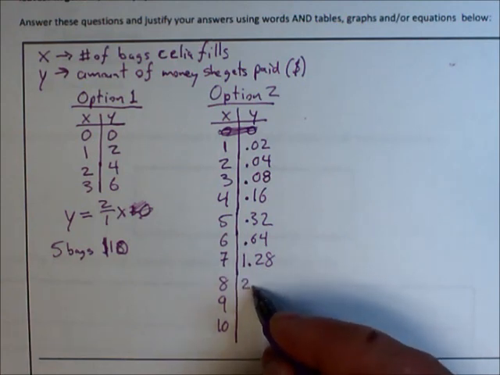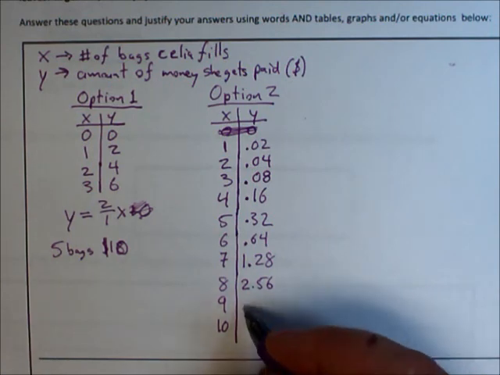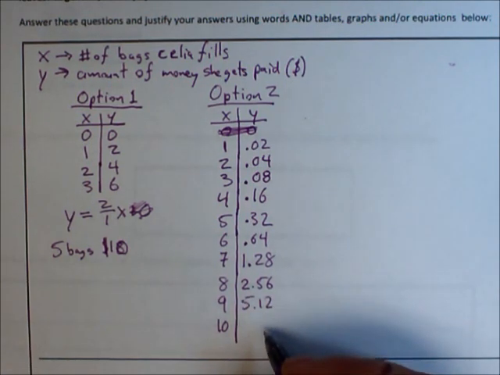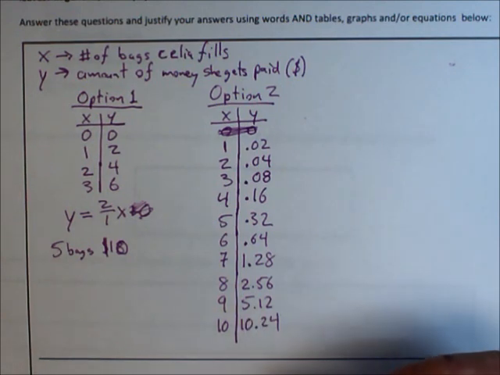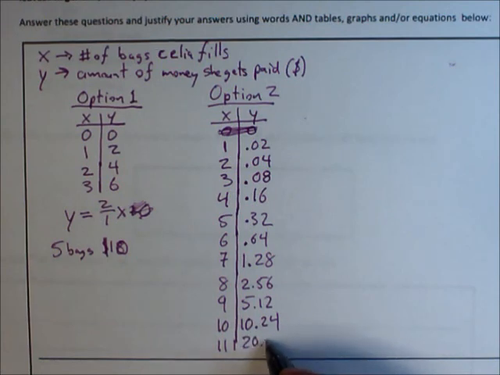This is going to be $2.56. $5.12. $10.24. So you can see this is starting to get pretty big. The next one's going to be like 20. So 11 is going to be $20.48.